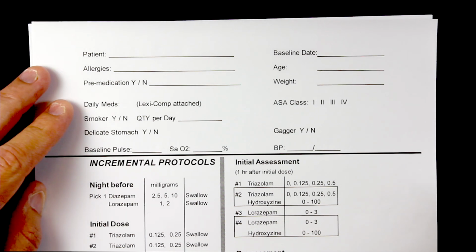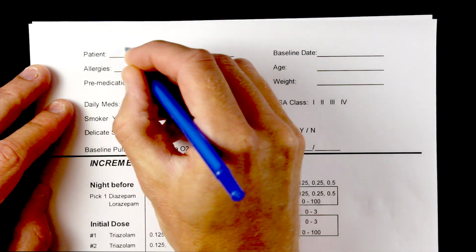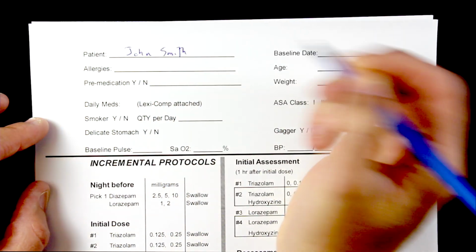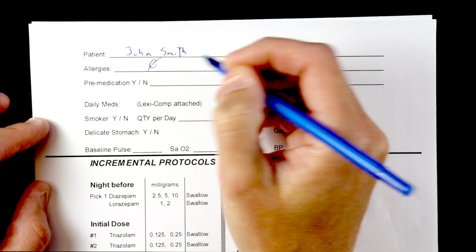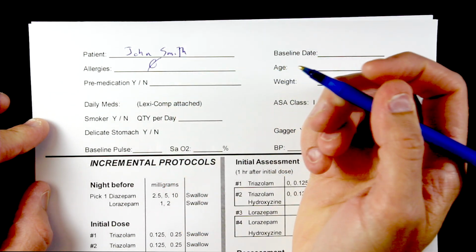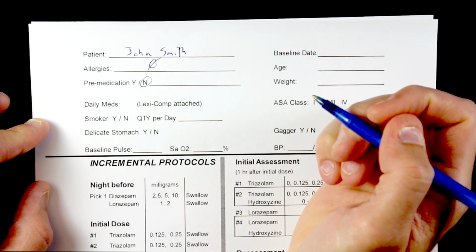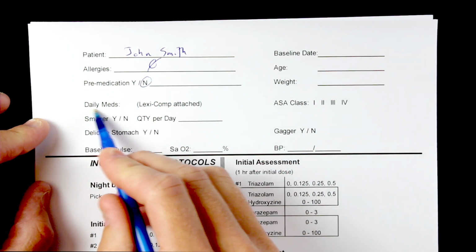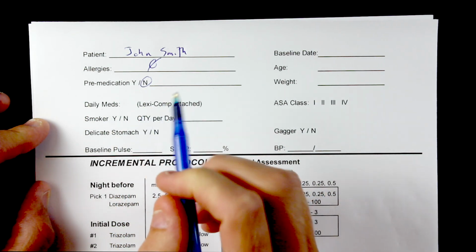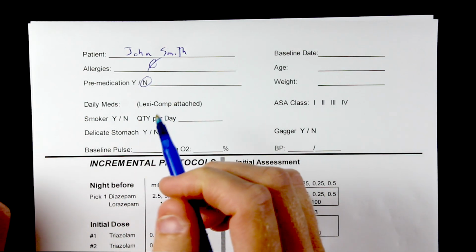So, pretty easy stuff. Fill out the patient's name. We'll say their name is John Smith. Allergies, we'll assume they have none. No need for any pre-medication and antibiotic pre-medication. Let's circle no.